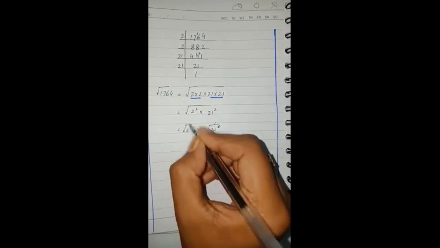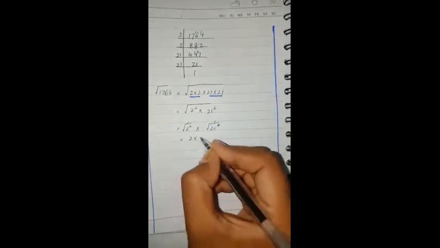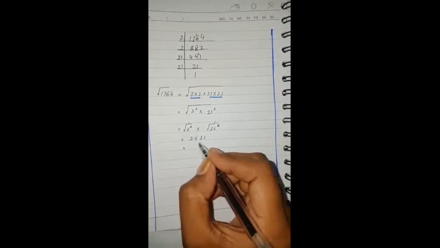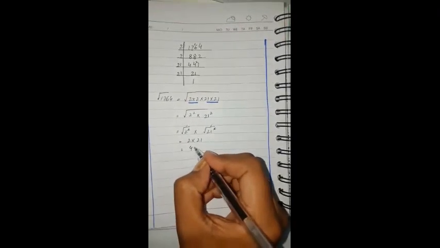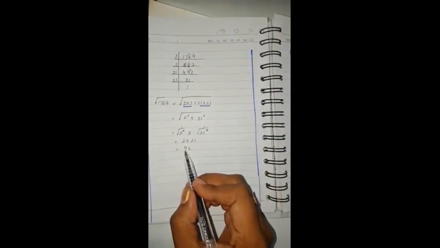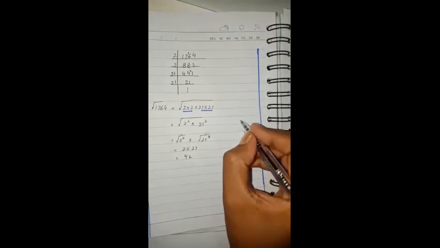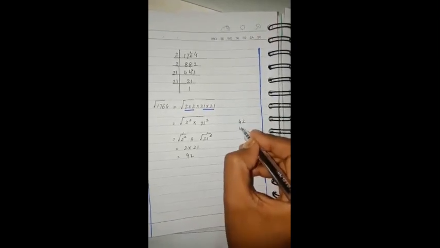These powers cancel with the square root. Now what is the remaining value? 2 multiplied by 21, and you multiply 2 multiplied by 21. 2 multiplied by 21 is equal to 42. Now you find whether your answer is right or wrong. You multiply 42 by itself, two times: 42 multiplied by 42.